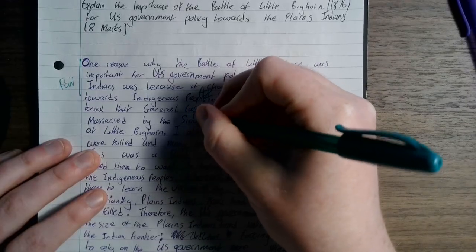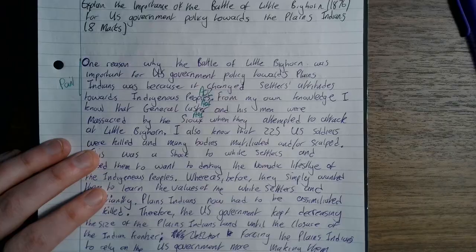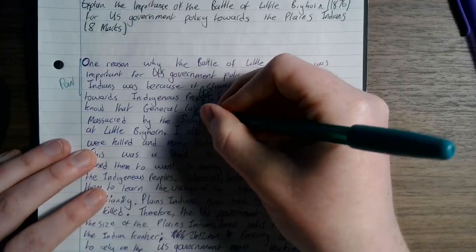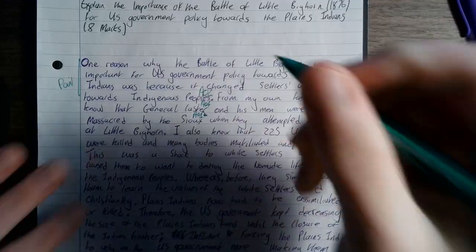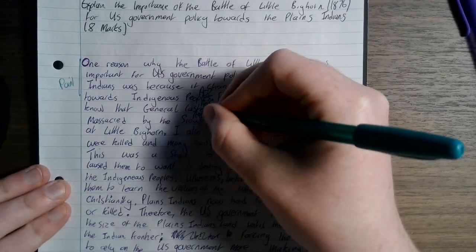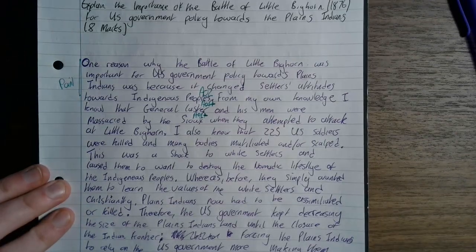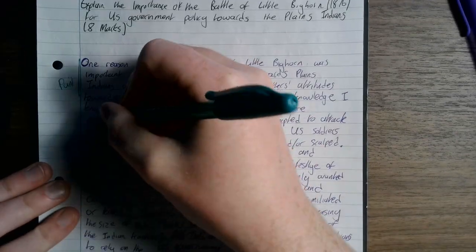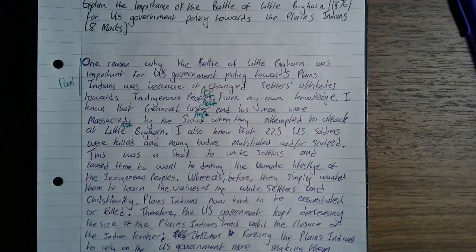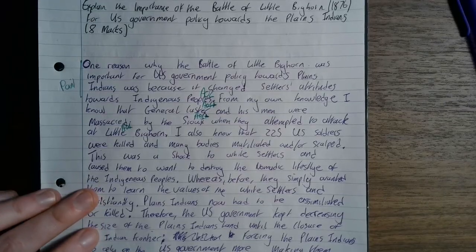So there's AO1 for the Sioux and General Custer when they attempted to attack at the Battle of Little Bighorn. In fact, because I've put the Sioux, I'm going to put that as AO1 plus for the specific naming of the tribe. And again, for Custer, I'm going to put AO1 plus for the specific naming of the leader. And again, as I'm going to add in that they attacked, when I say that they were attacked at the Battle of Little Bighorn, that is AO1 as well.